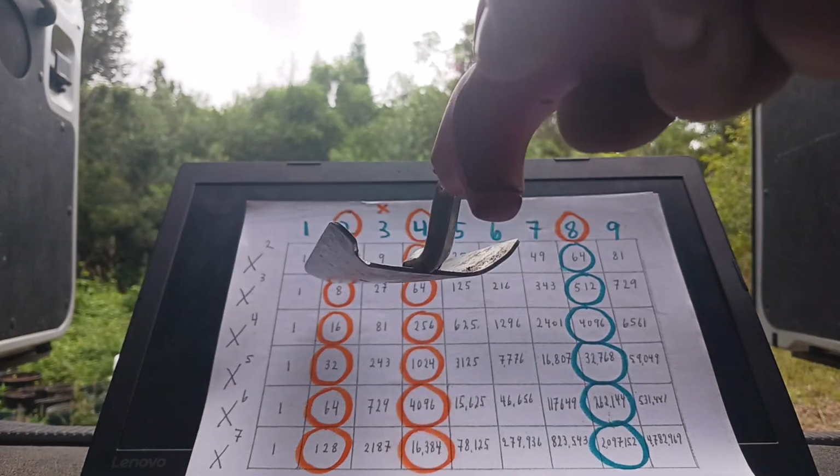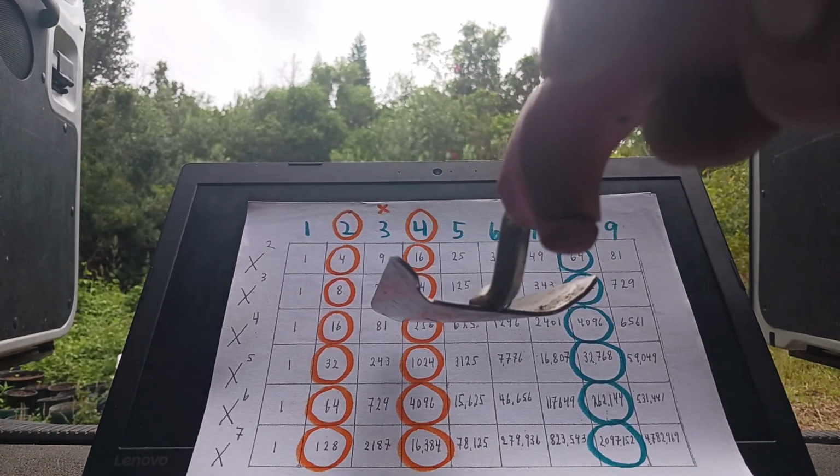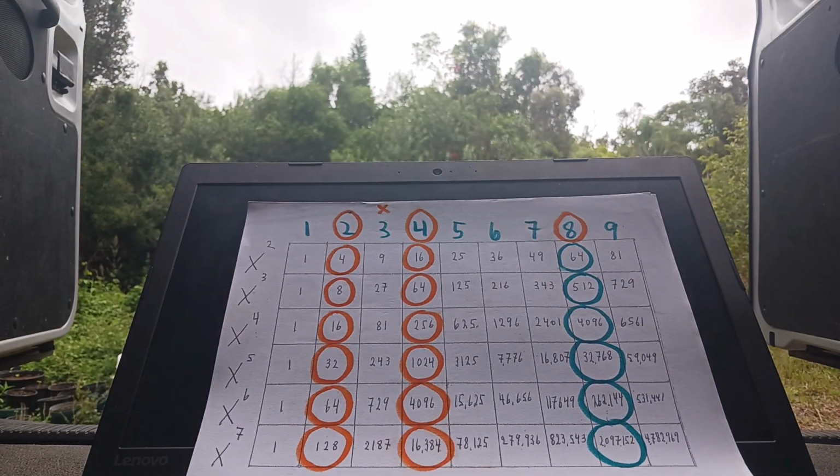64 divided by 16 is 4. 512 divided by 64 is 8. 4096 divided by 256 is 16.